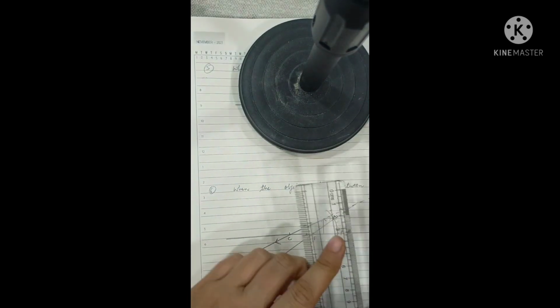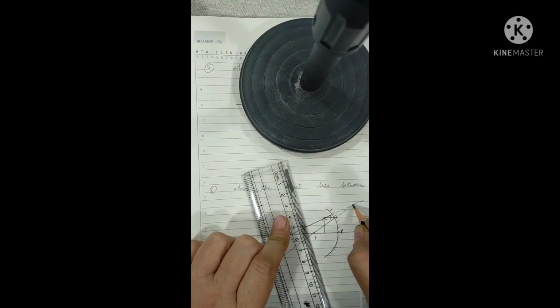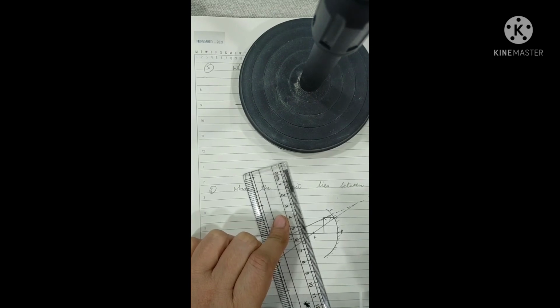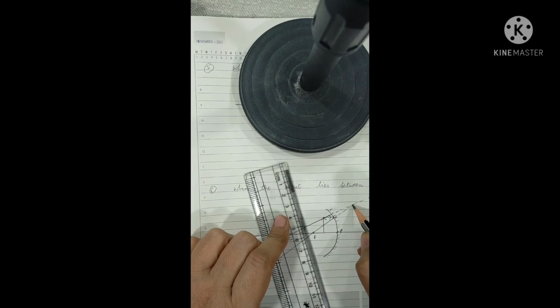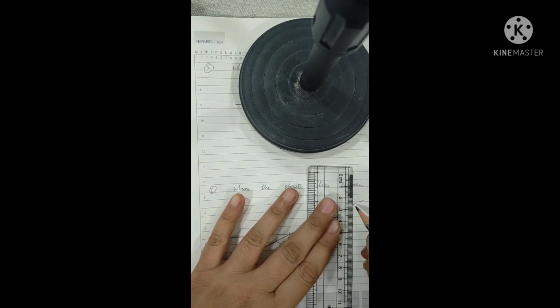That means these lines are meeting just behind the mirror. So now the point is here where the lines are meeting.